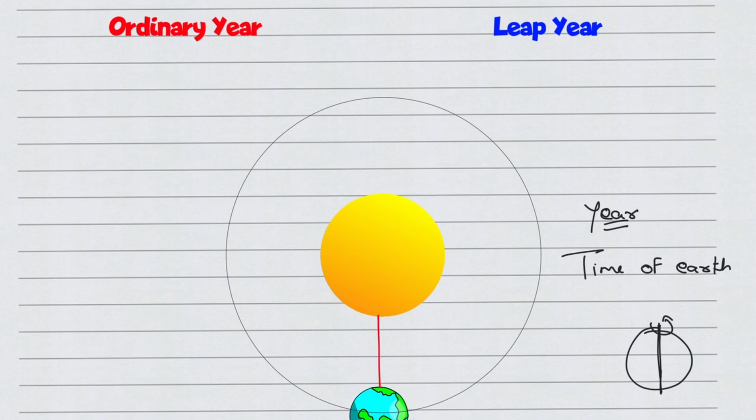So let me give you a reference point. Say the reference point is this. Earth left this reference point. Now, after how many days will it come back to this reference point revolving around the sun? And that will complete 1 year. So one revolution of Earth around the sun completes 1 year. As soon as it reaches this reference point, now is when you complete 1 year of the Earth.